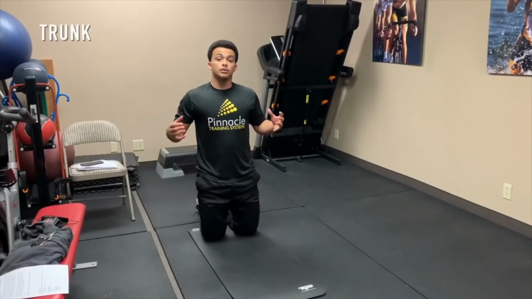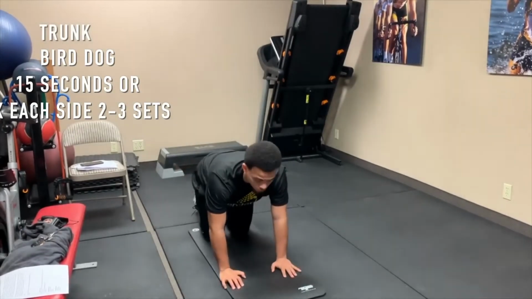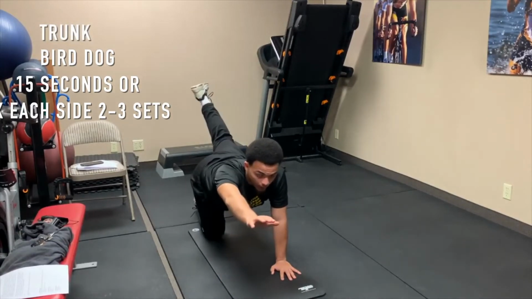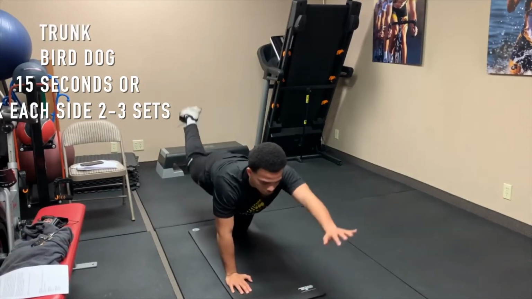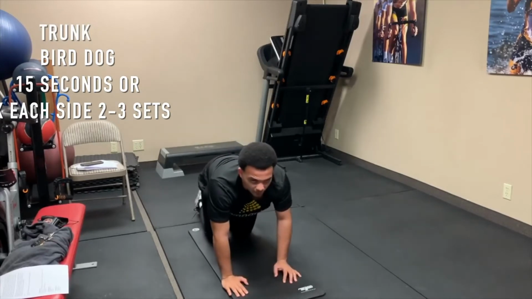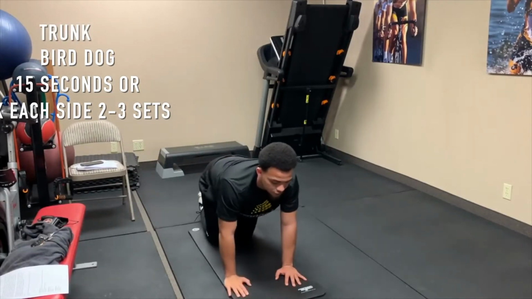So our next trunk stability workout is going to be bird dog. You'll be on all fours. You'll bring your right hand up and at the same time bring your left leg up, opposites, and you repeat this. You should focus on doing it for about 15 seconds or 5 times each side, 2 to 3 sets.